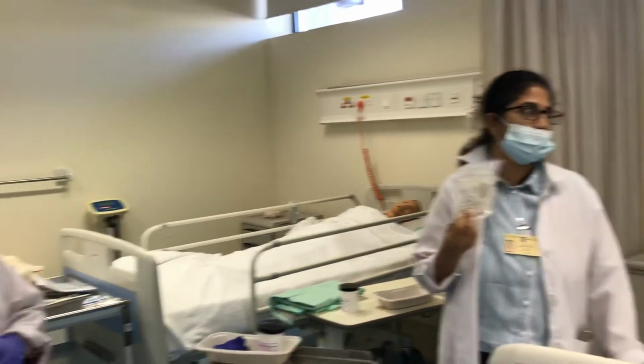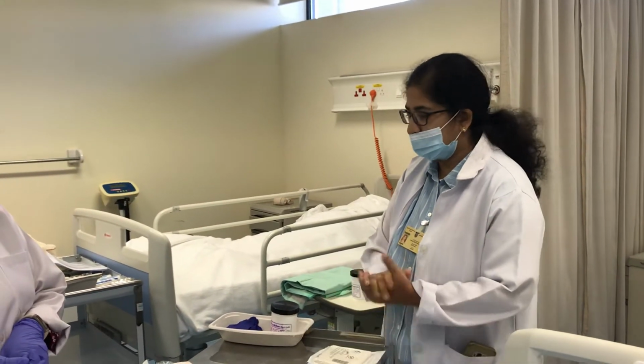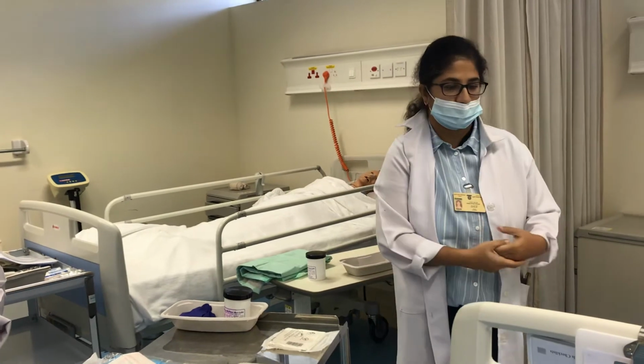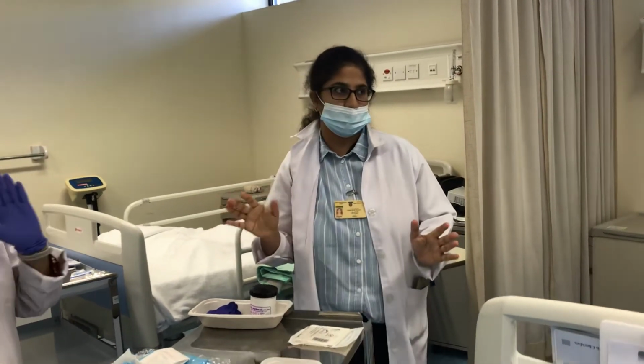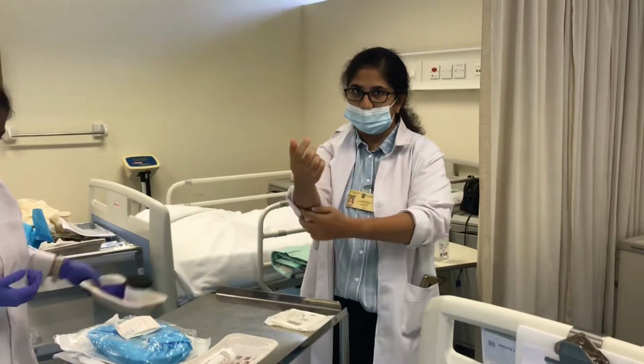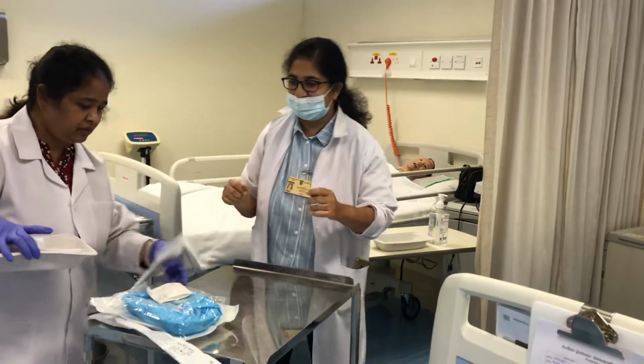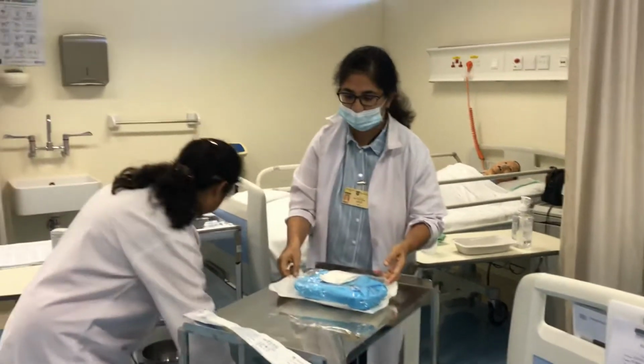Then we have the sterile gloves. So to start with, I need to wash my hands. I need to wash like a surgical dressing, surgical technique. Yeah, keep on like this. It's a little bit understood.